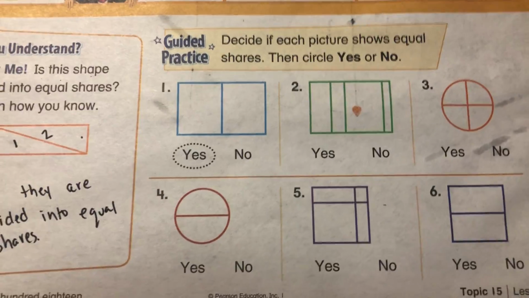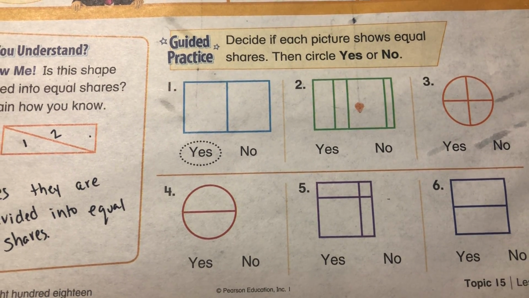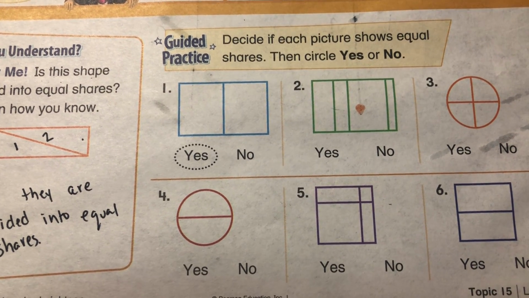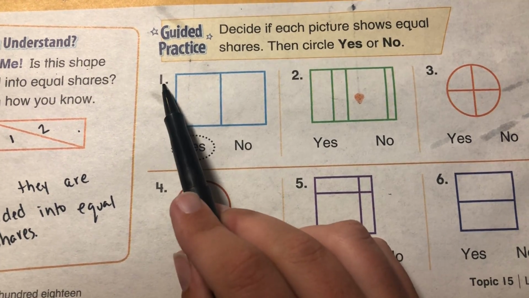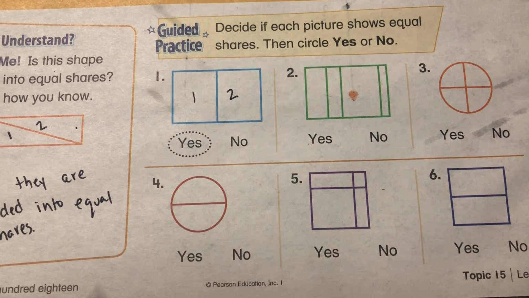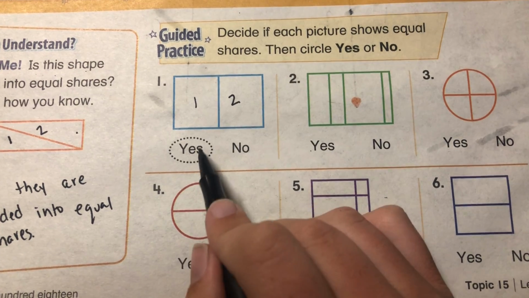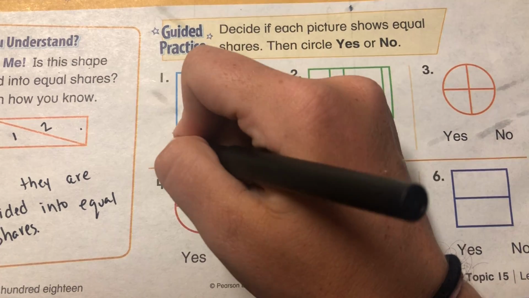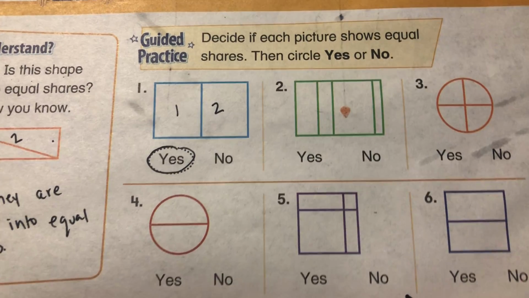Number 1. Decide if each picture shows equal shares. Then circle yes or no. So let's take a look at number 1. 1, 2. Is this 2 equal shares? Yes or no? I'm going to say yes. They look pretty much the same.